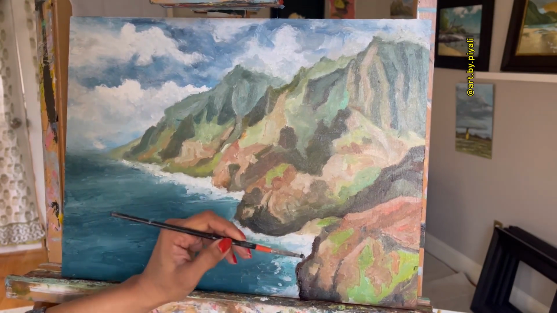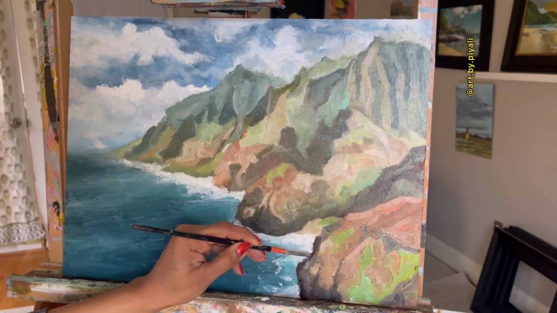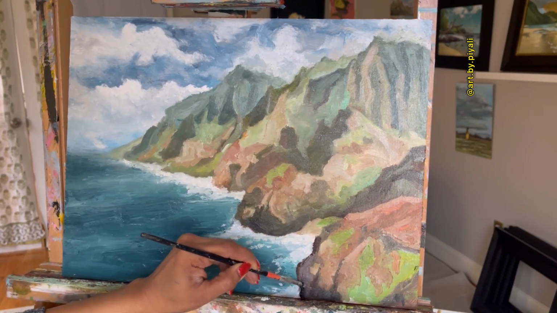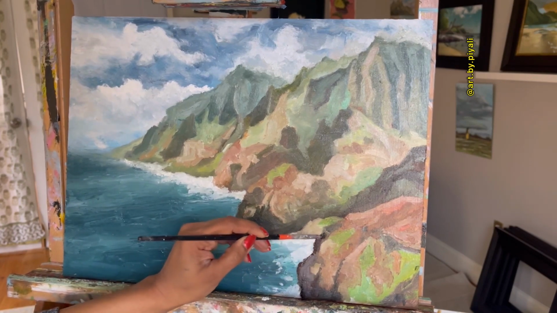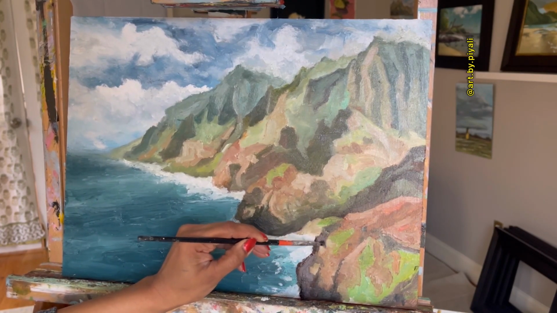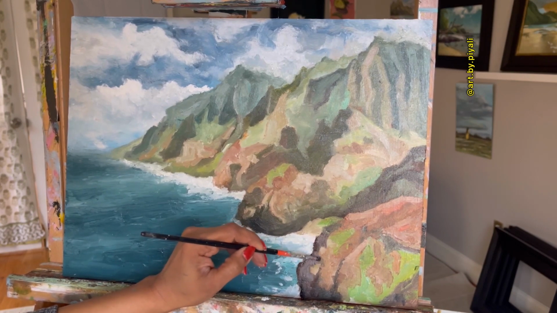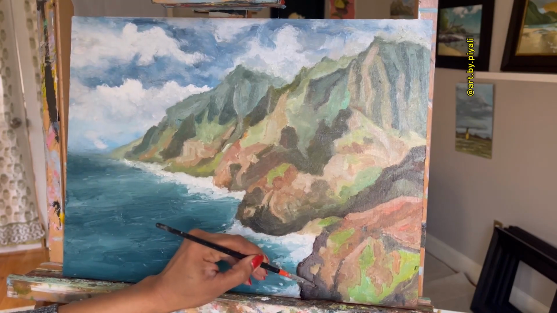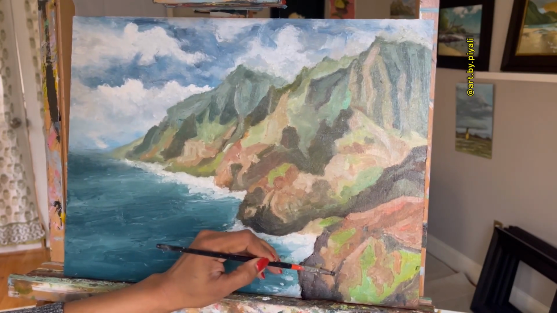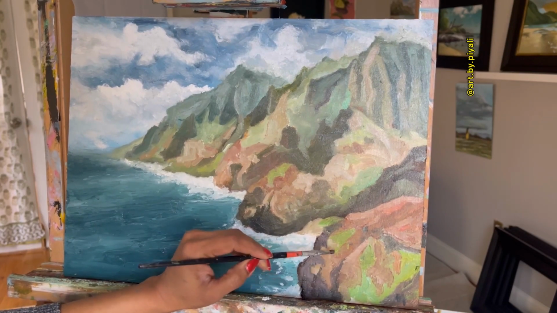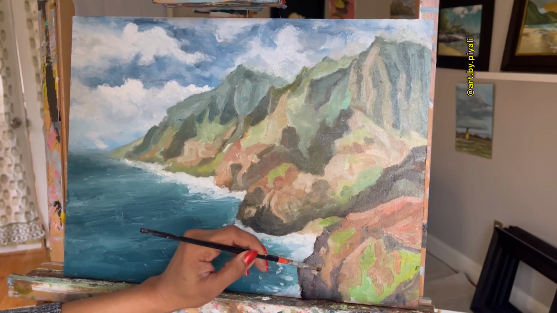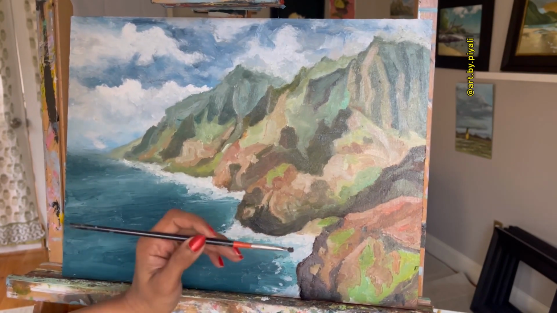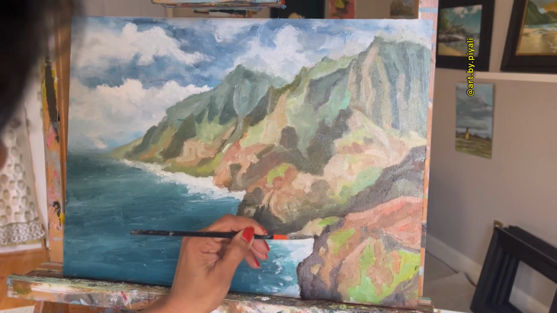As you can see right now, I am adding a darker layer to the dark values, as in where I see the need for it. For the front of the cliffs or the cliffs closest to us, I am creating hard edges. Hard edges typically help us view the object as closer to the eye, and soft and blurred edges or disappearing edges typically make it look like the object is farther away from us.